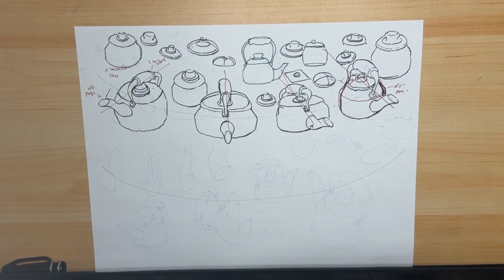Or actually, is it called a teapot? Keep forgetting what this thing's called. Yeah, it's a teapot. It's a teapot, right? Or a kettle, sorry. Same thing, I guess.